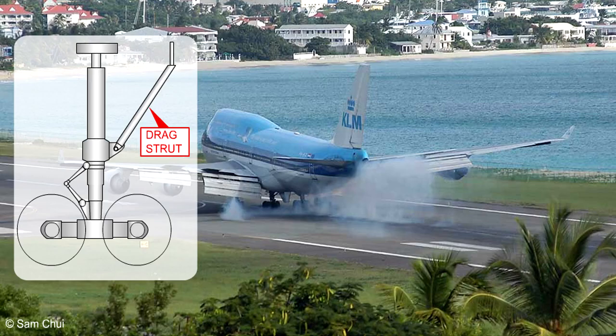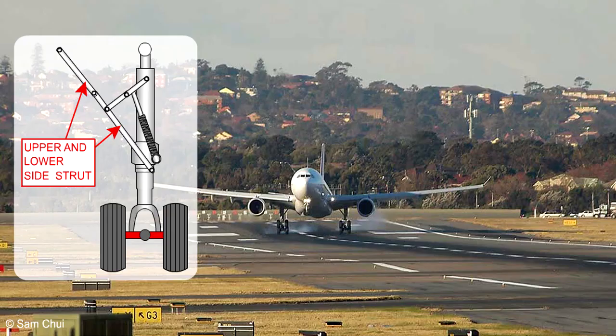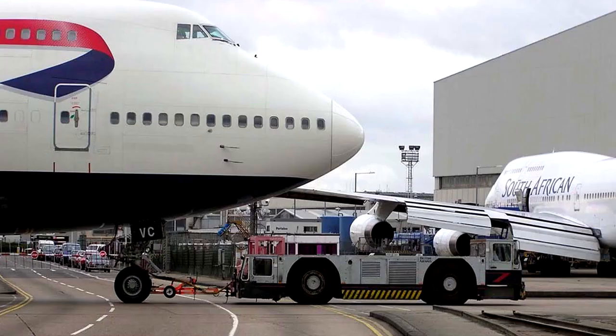The gear is also subject to rearward bending loads during braking. These loads are taken by the drag strut. There are also side loads during crosswind landings, also during takeoffs and taxiing. These loads are taken by the side struts. The nose gear is subject to longitudinal loads during pushback and towing. Again, these loads are taken by the drag strut assembly.